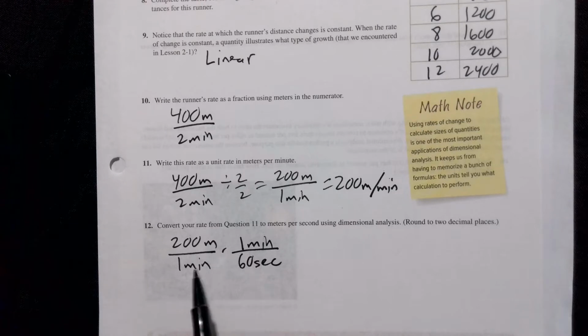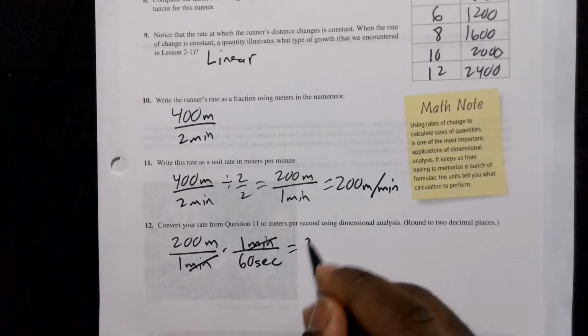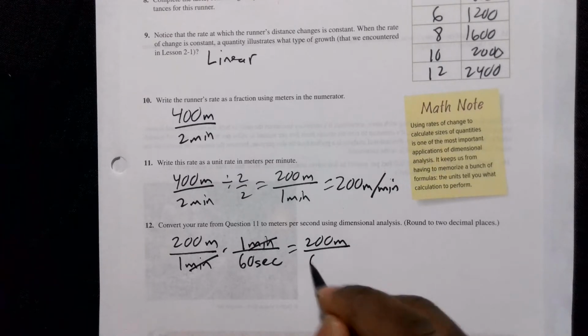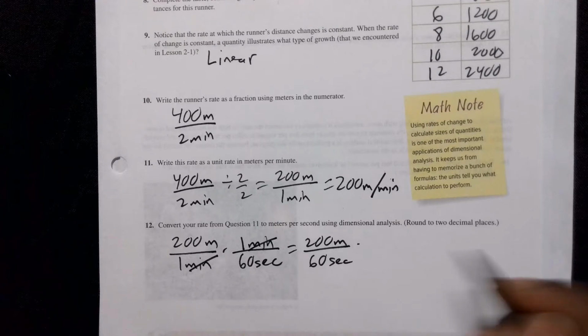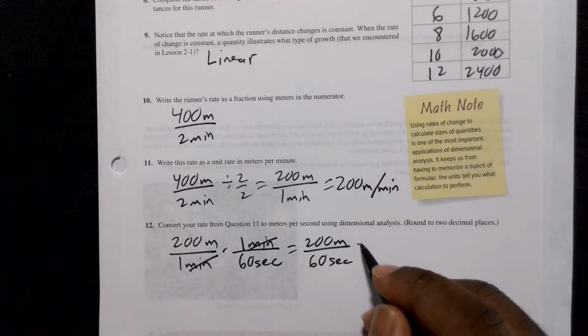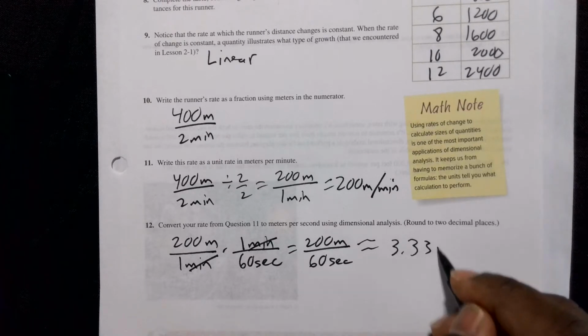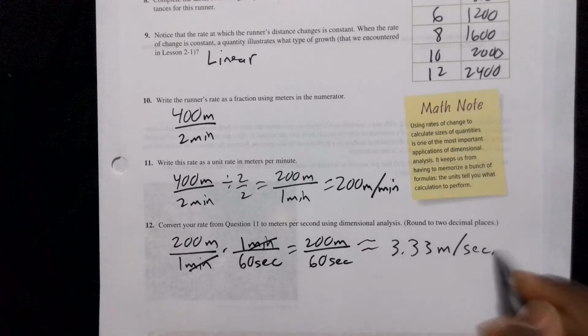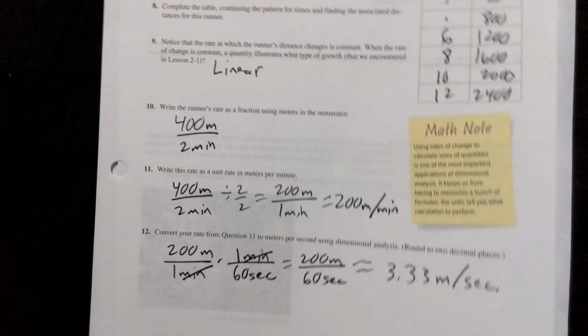So we needed to put minutes in the numerator because we're trying to get rid of the minutes out of the denominator. So minutes will simplify each other out. This will be 200 meters over 60 seconds. Now when we simplify this to make this a unit rate, it's going to be approximately 3.33 meters per second, because they asked us to round to 2 decimal places. So it'll be an approximation.